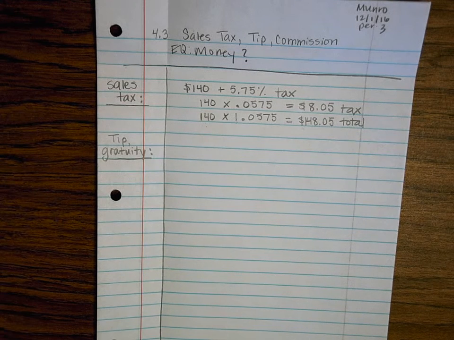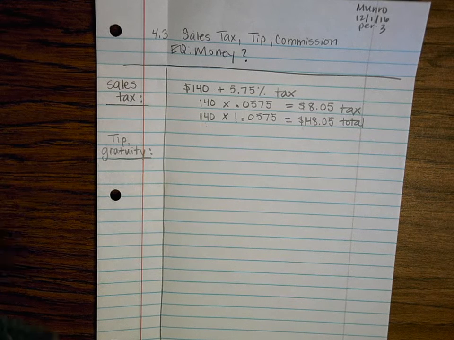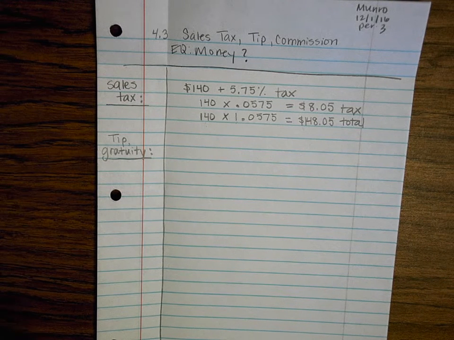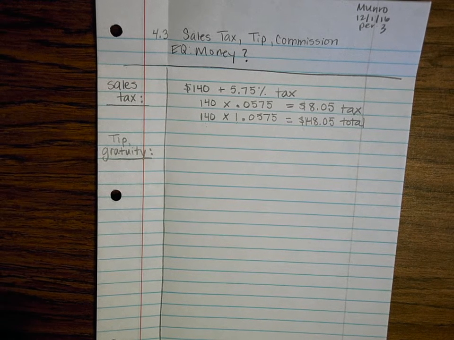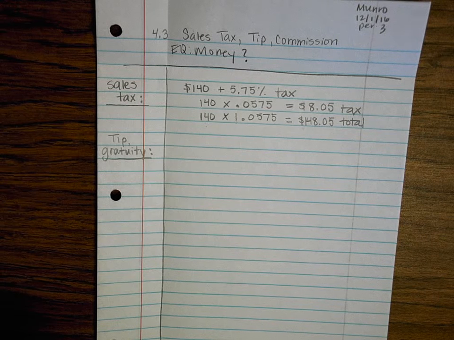So you go, and standard tips are like 15% to 20%. I normally leave 20% when I go out because I know it's hard work, because I've done it before. But a lot of people leave around 15% gratuity. Have you guys ever seen your parents do this?